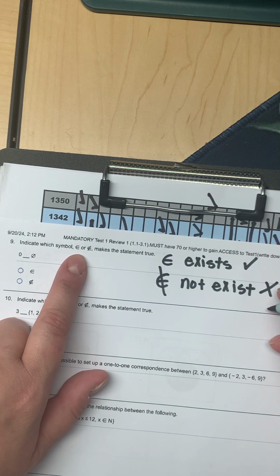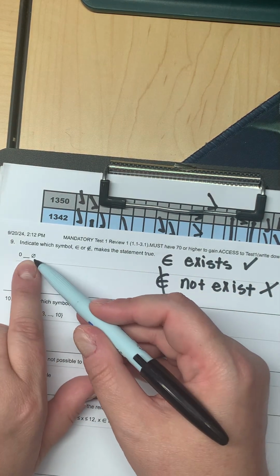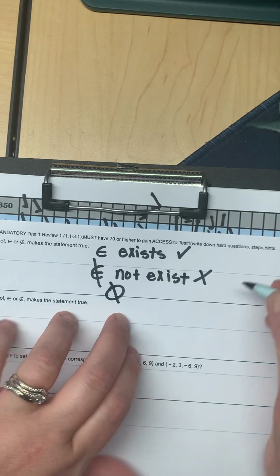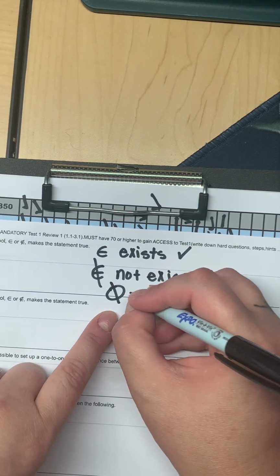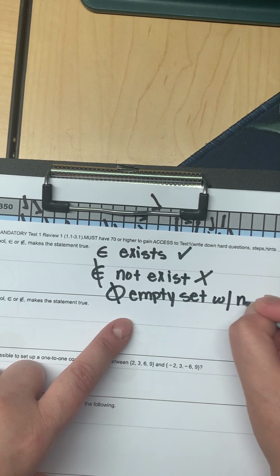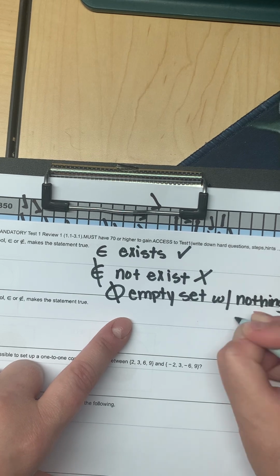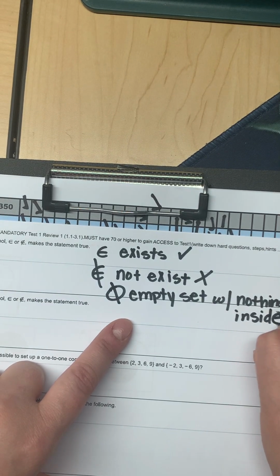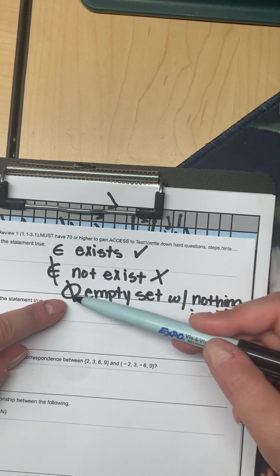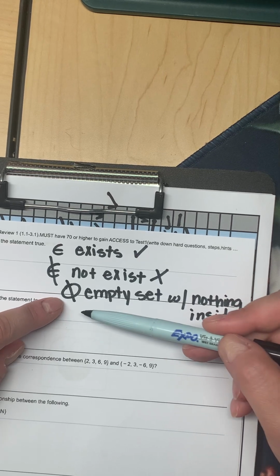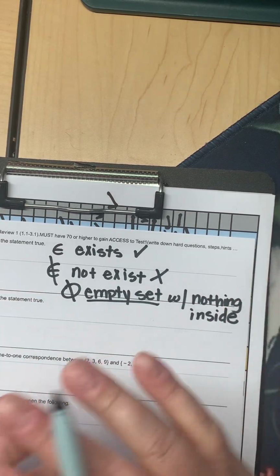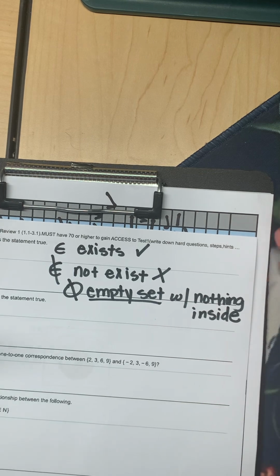list. So the only other thing is this has a 0 with a slash through it. That 0 with a slash through it is not 0. That 0 with the slash through it means empty set with nothing inside. So this 0 with the slash through it means it does not represent a list of numbers. It represents no list of numbers. Nothing is inside my list. So basically that means there is no list.